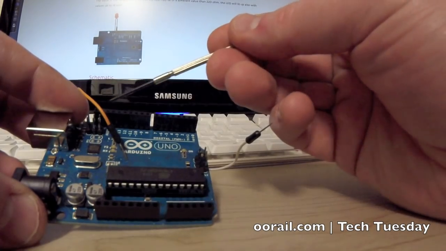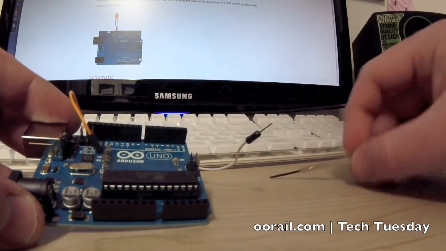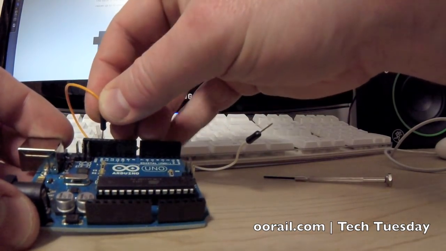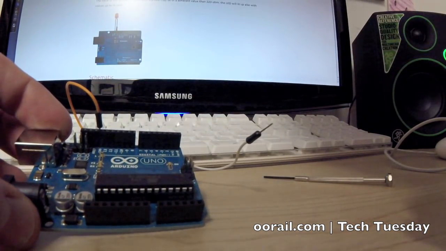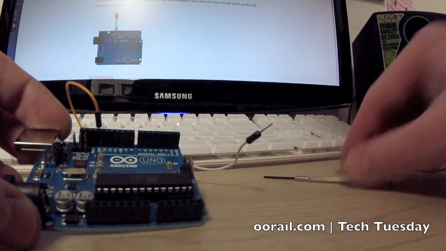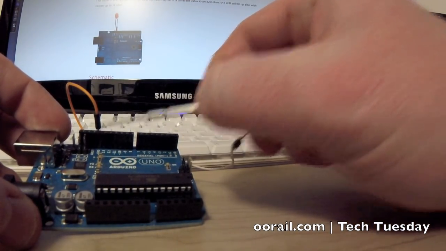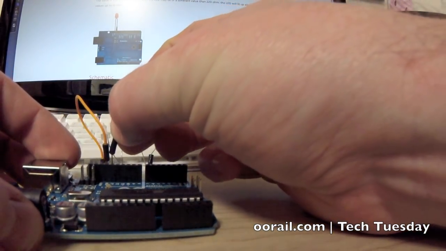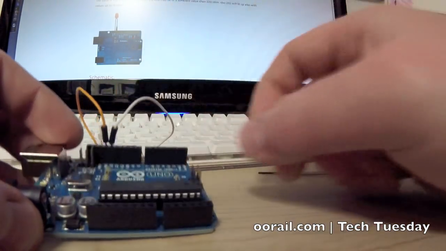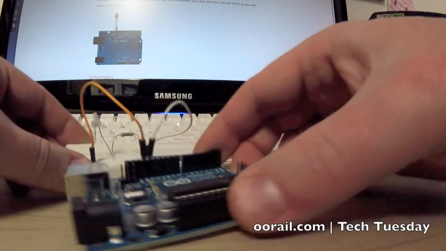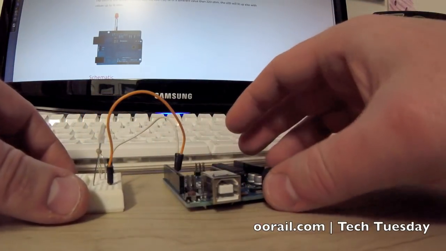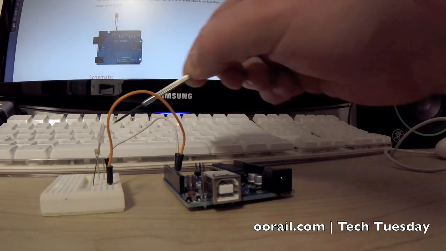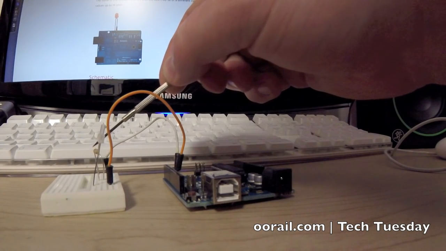So we have ground here and pin 13 here, so we're just going to take the orange pin that's supposed to connect to the ground and plug it in, and just visually confirm that it's lined up where it says ground, so it's in the right pin. And then this white cable is supposed to go into pin number 13. So you can see there, we've connected pin number 13 to this white cable, and the white cable goes into one end of the resistor.